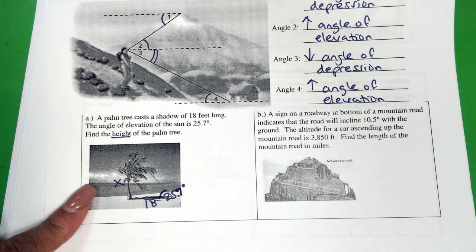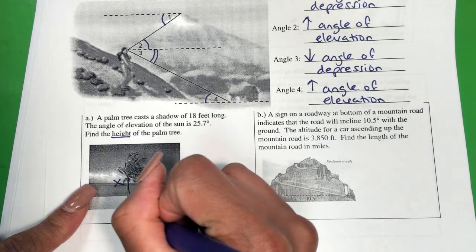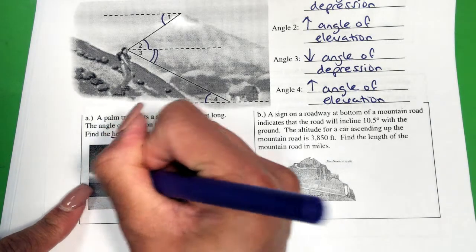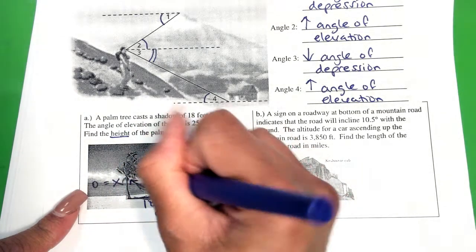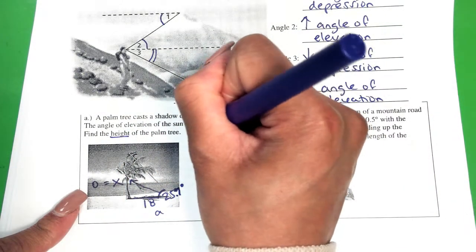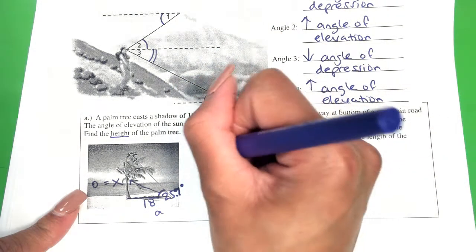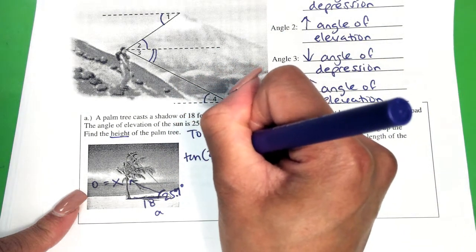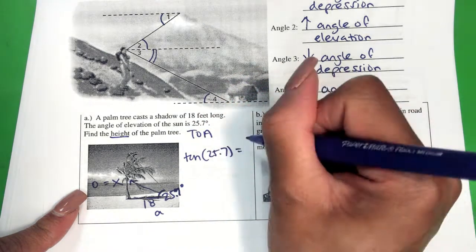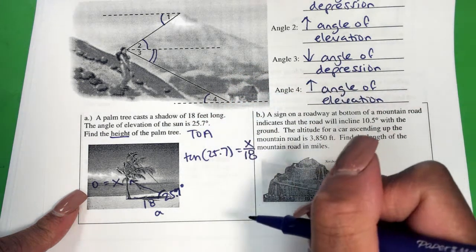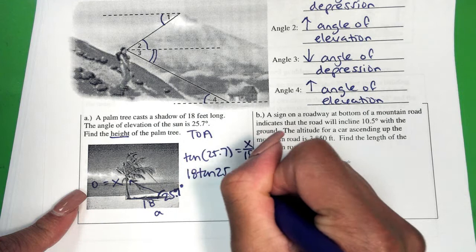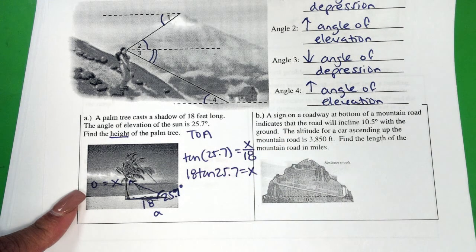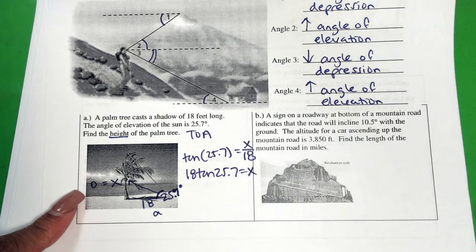Now this looks similar to our trig function. I don't have a hypotenuse. I'm going across, x is O, and 18 is A. I don't have a hypotenuse, so I'm going to use tangent, or TOA. So I'm looking for tangent of 25.7, and it's equal to x over 18. So solving for x, I have 18 times tangent of 25.7 equals x. Okay? So number B, you will try on your own. See what you get.